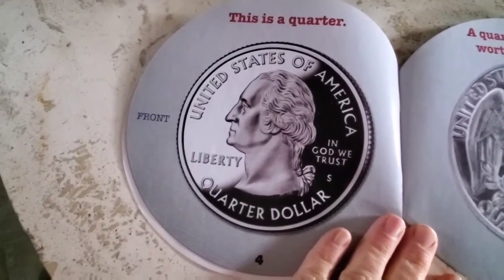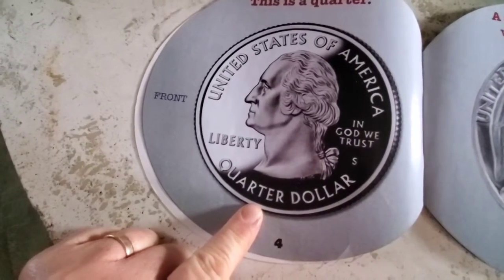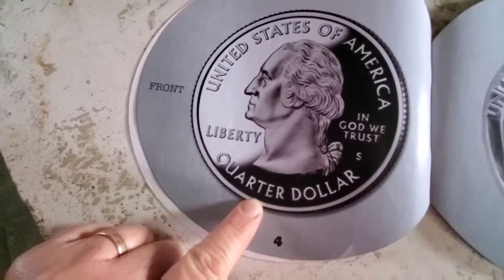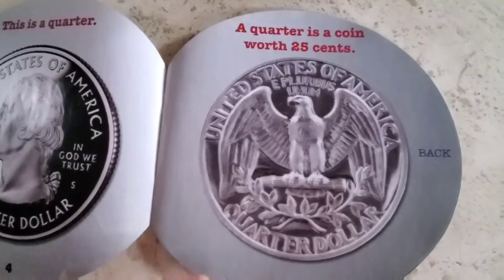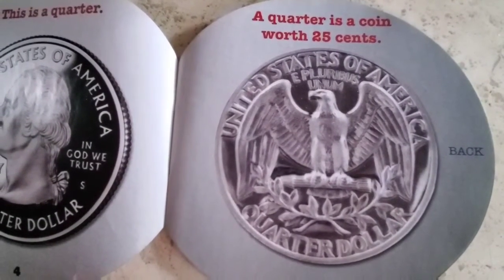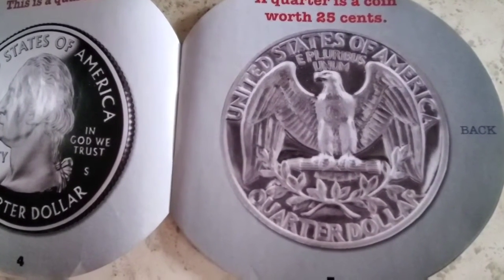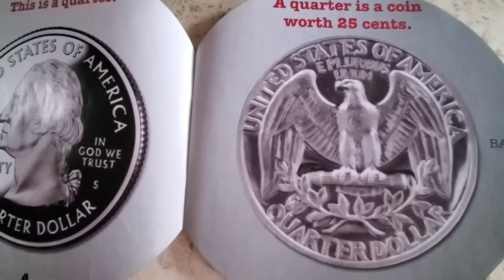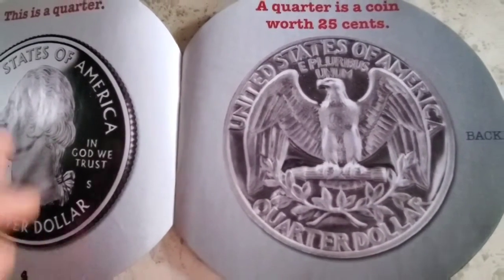This is a quarter. This is the front of the quarter. Notice that it's like the dime where it says its name, quarter dollar. Doesn't tell you the amount, but it has its name, quarter dollar. This is the back of the old quarters. A quarter is a coin worth 25 cents. The newer quarters have the names of states on the back. So boys and girls, when you're doing your math paper, on the back of those quarters, it'll say the name of one of our 50 states of the United States of America.